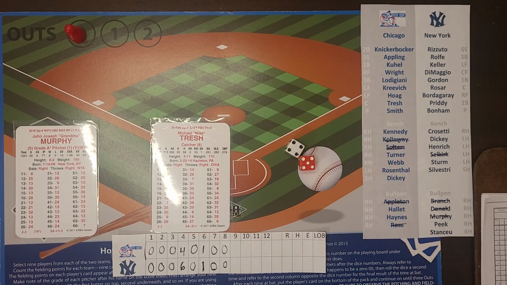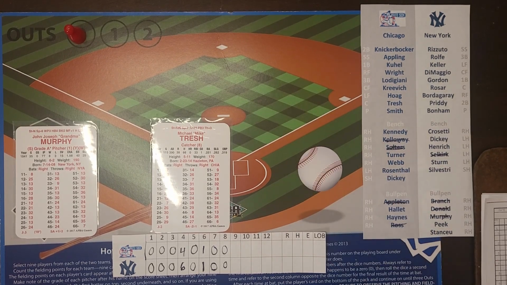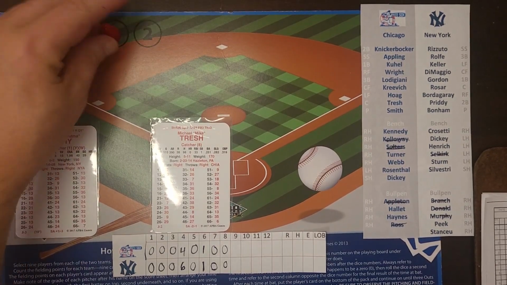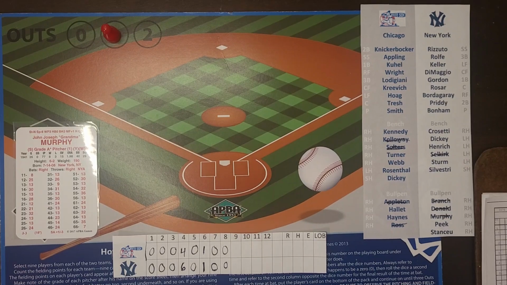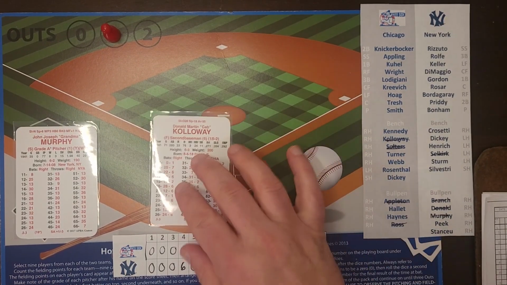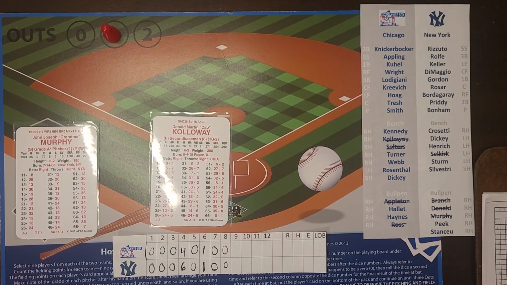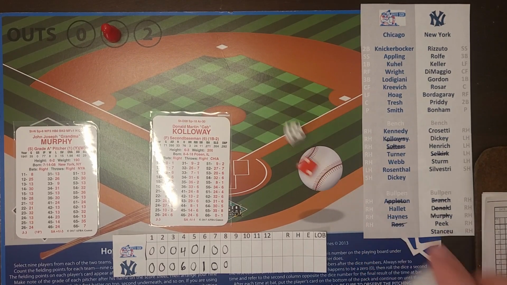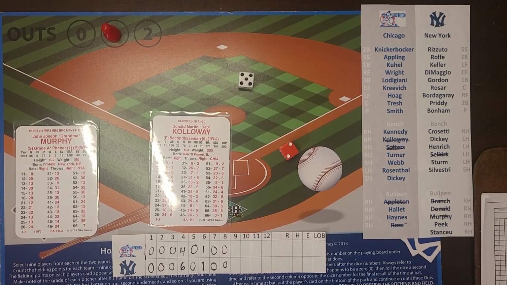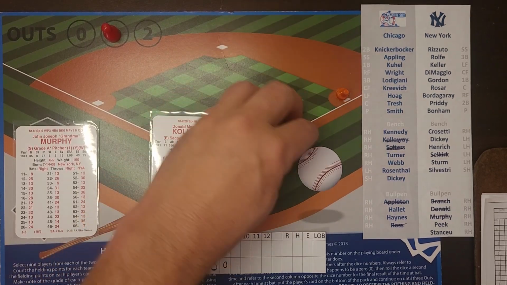Tresh. 54 is a 32. That's your typical fly to right field. 1 away. Tresh is out of there. That will bring up the pinch hitter, Calloway. 271 on the season. 25 is a 10. That's going to be a base hit. So Calloway gets a base hit.